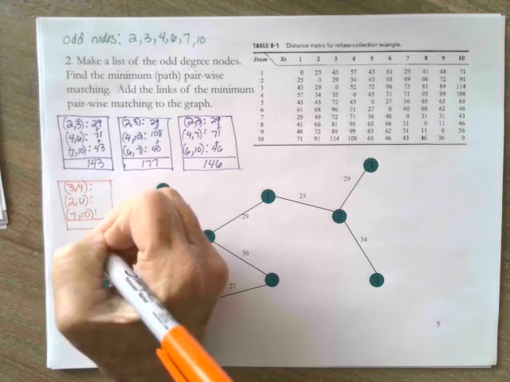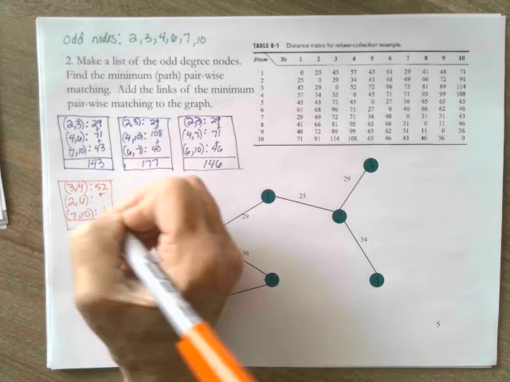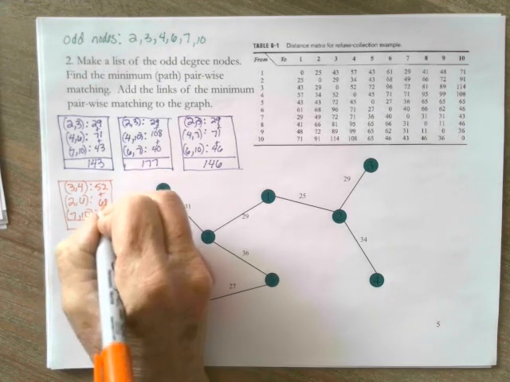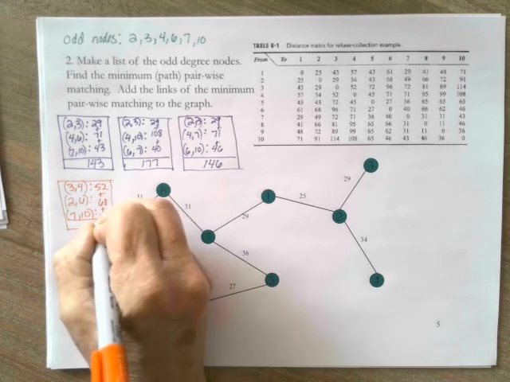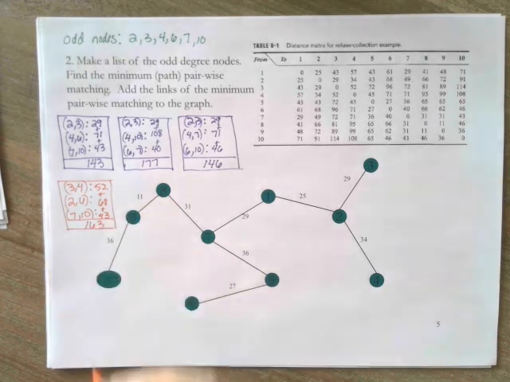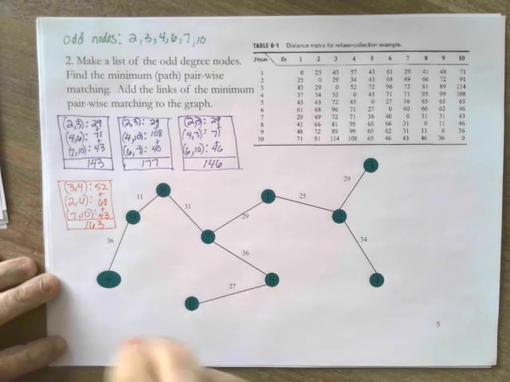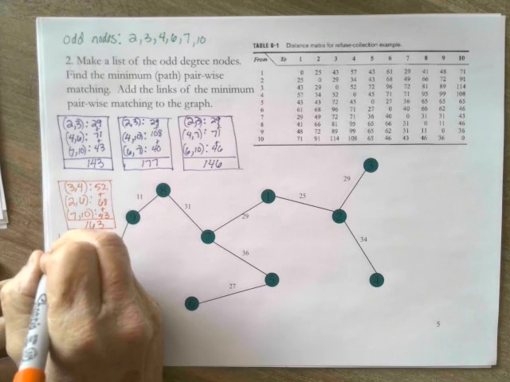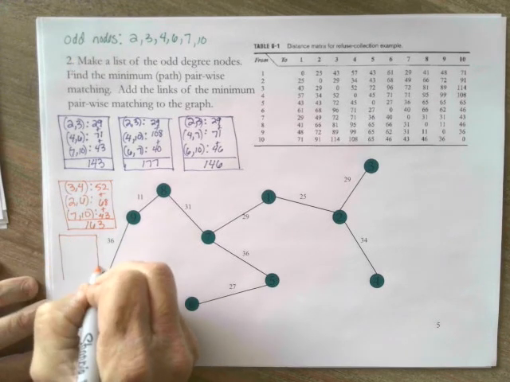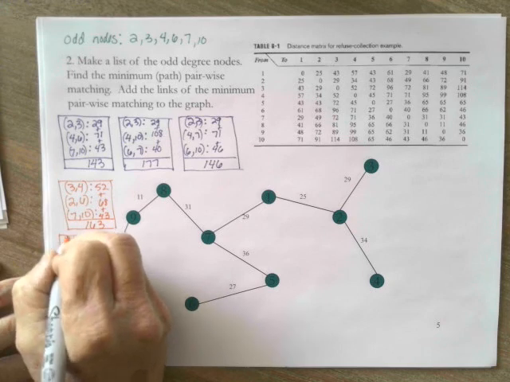And hopefully I read these right. We had 3 to 4 is 52, plus 2 to 6 is 68, plus 7 to 10 is 43, for a total of 163. And then I'm going to continue with this, and I'm running out of space here. Hang on. Then we'll do 3, 4 again.